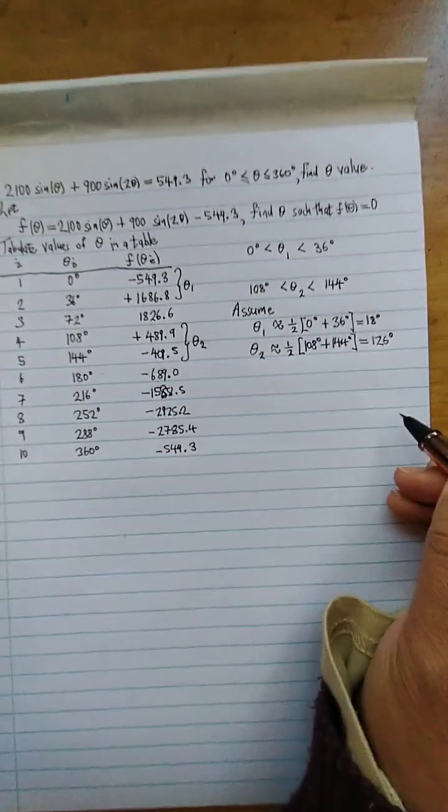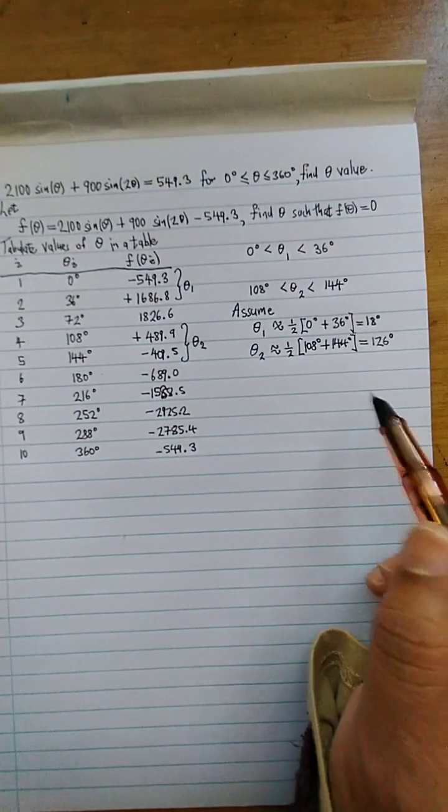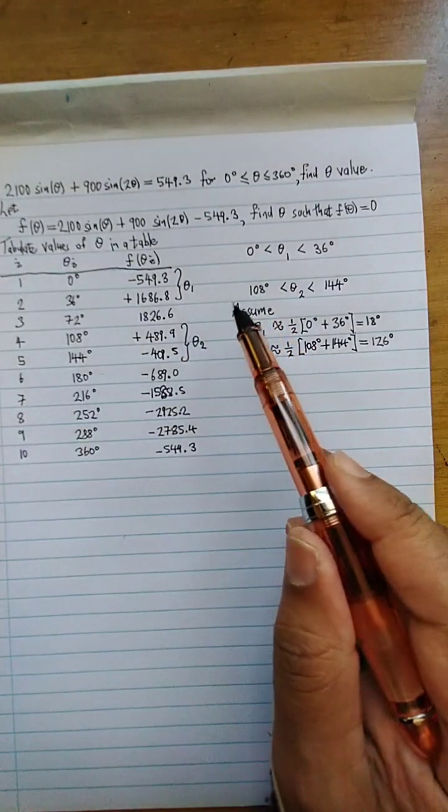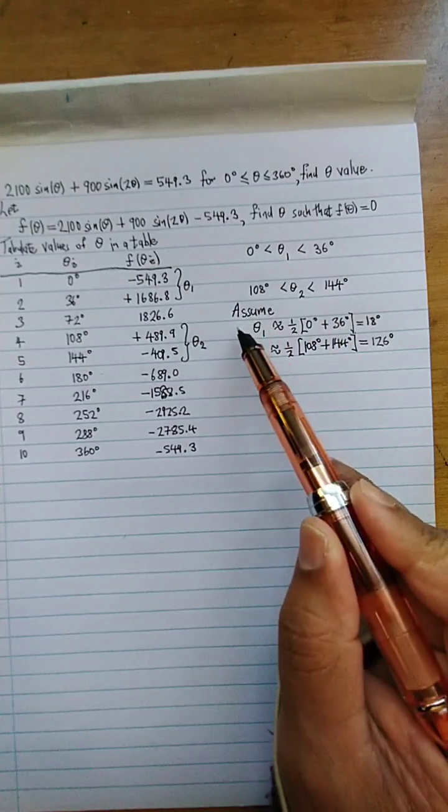Now when you want to work out a root of a nonlinear equation, it is best not to use degrees, but rather radians.